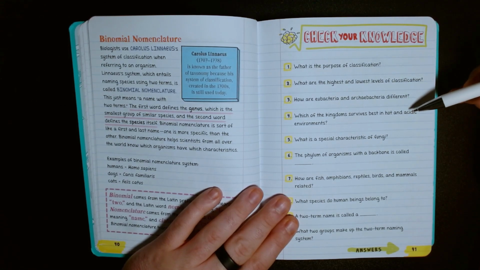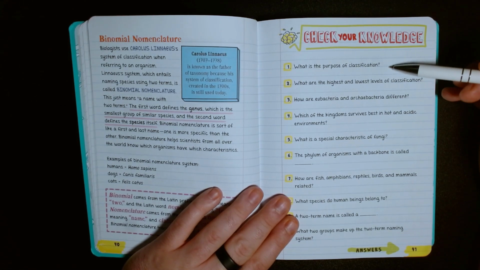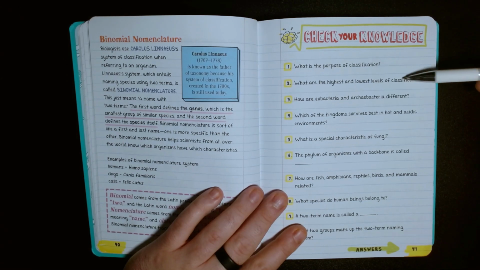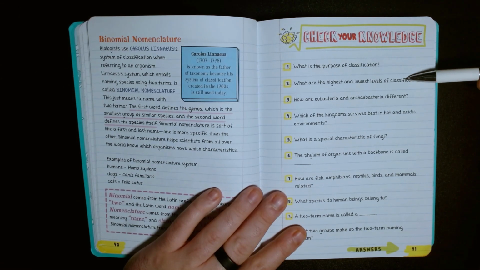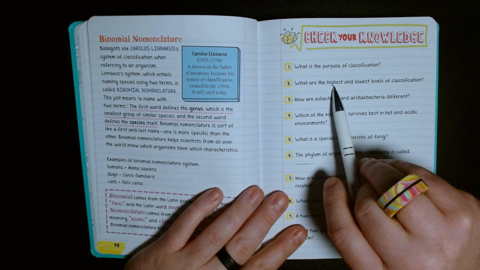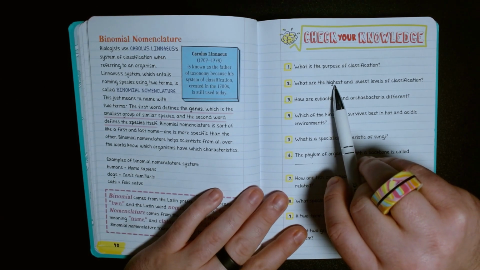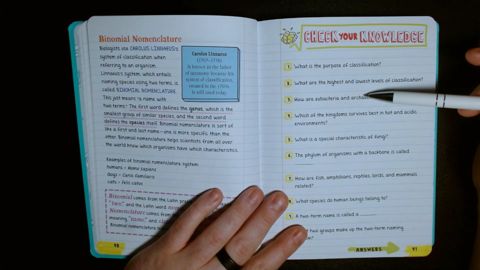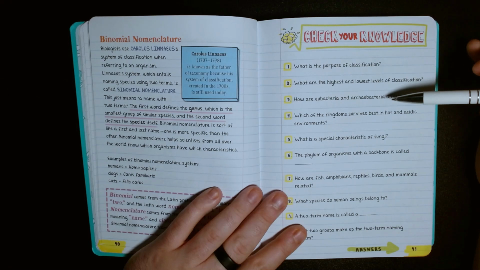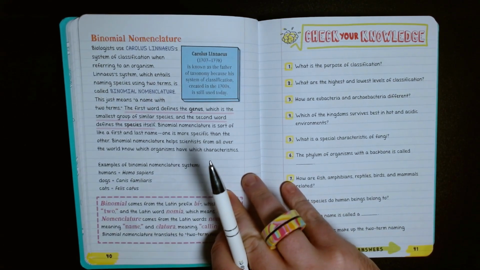I mean, the purpose of classification is to kind of narrow down organisms and group them for easier study, I guess. What are the highest and lowest levels of classification? Do you remember the highest and the lowest? The highest is domain. The lowest is going to be species.